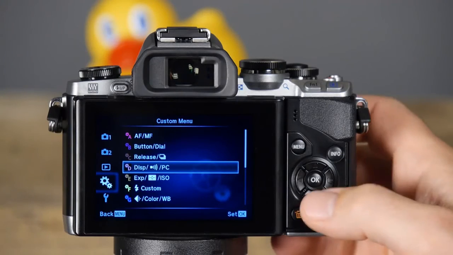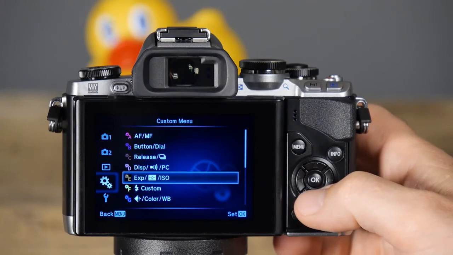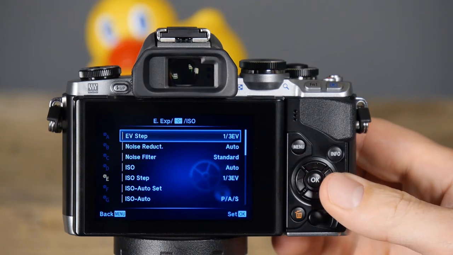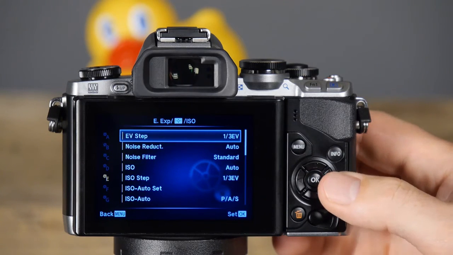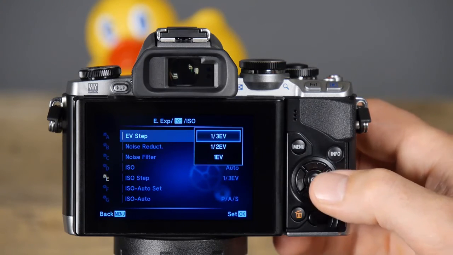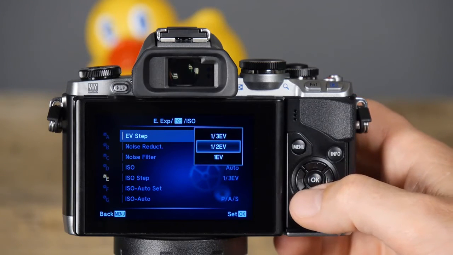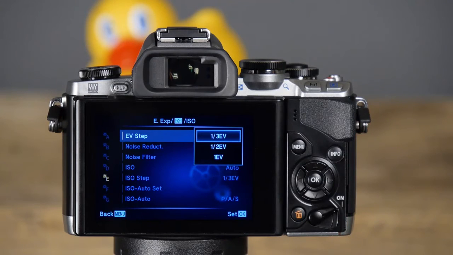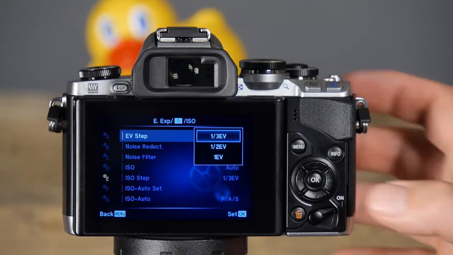The next custom menu is Menu E, Exposure, Metering, and ISO, where you can customize many of the camera's exposure, metering, and ISO settings. The first menu item is EV, or Exposure Value Step. You can choose to have 1/3, 1/2, or 1 full step. If you choose 1/3, you will have 3 times as many options for aperture and shutter speed settings as you would if you chose 1 full step.